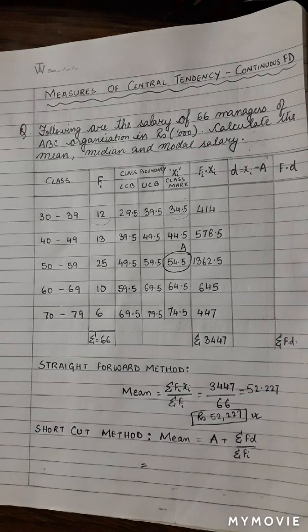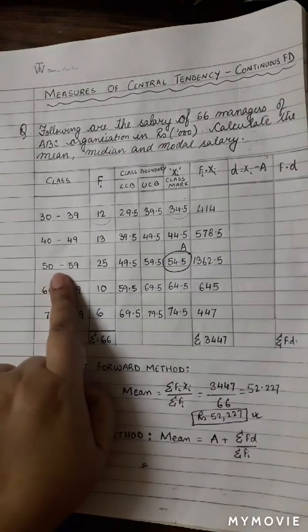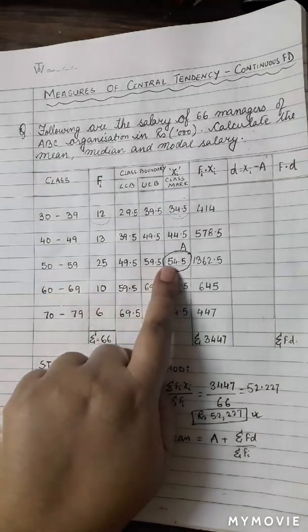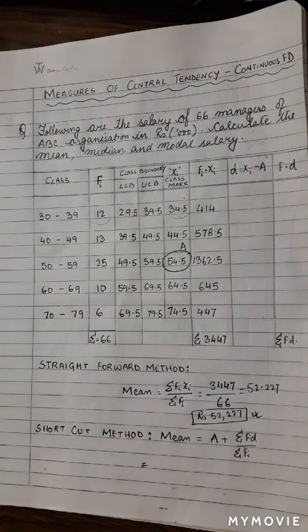Here we didn't have any problem because there were 5 classes and so the middlemost class was very predominant, and so we could find 54.5. Now you may ask, ma'am, instead of 5 classes, if we had 6 classes, what would it have been? Then we would have checked the third and fourth class. 2 classes would have been there, and usually the general practice is we go by the class having a higher frequency, and we take the class mark of that class as our assumed mean.